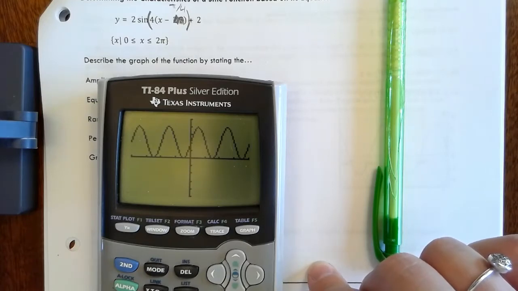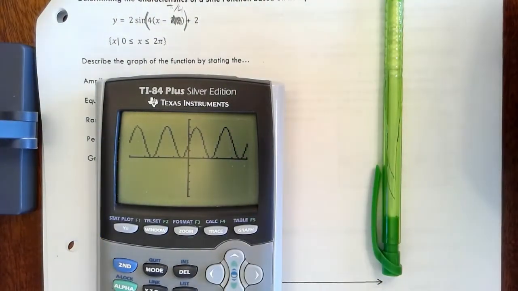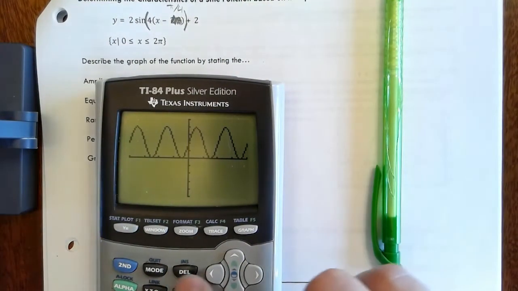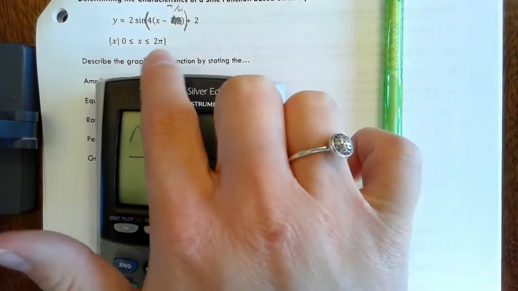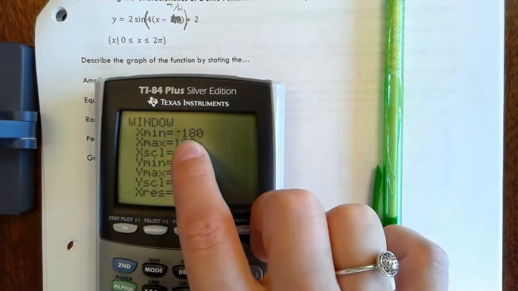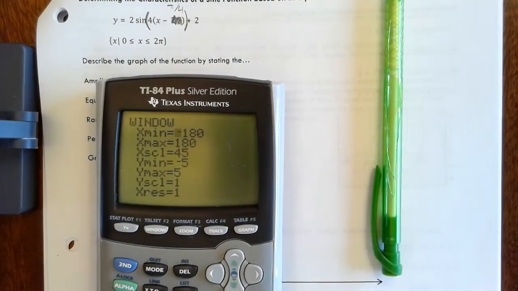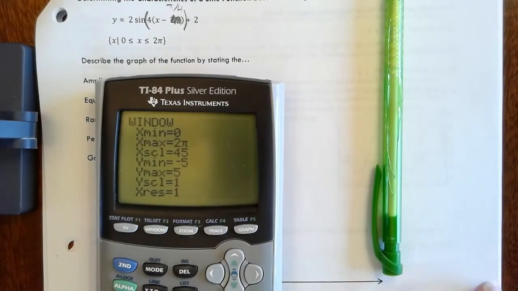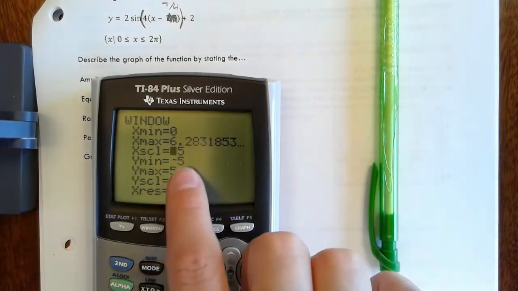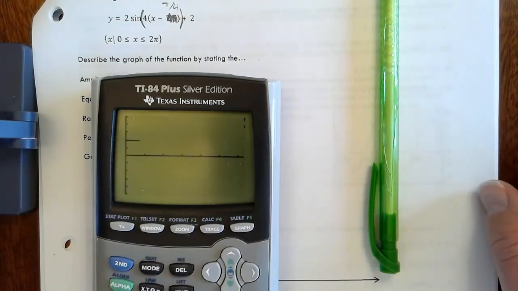Oh, I see what the problem is here. Okay, so let's change our window settings actually. Okay, I wish I hadn't done that, but that's okay. Let's change our window settings. So our window wants to be from 0 to 2 pi. So I have it from negative 180, which is way bigger than we need this to be. I want this to be from 0 to 2 pi, and I can type that right in there. It changes it to a decimal, but that's okay. Let's go by ones maybe. My y's actually seemed alright, so let's take a look at that graph.